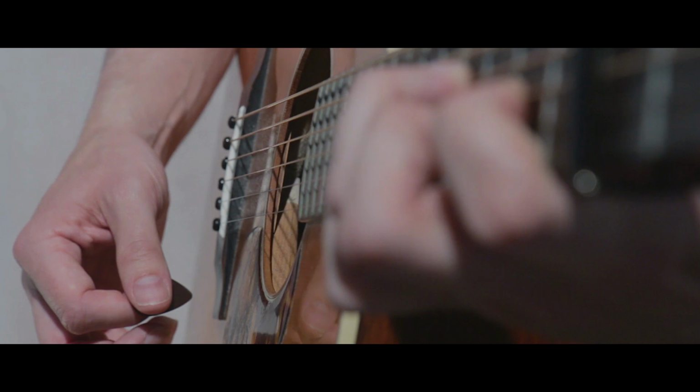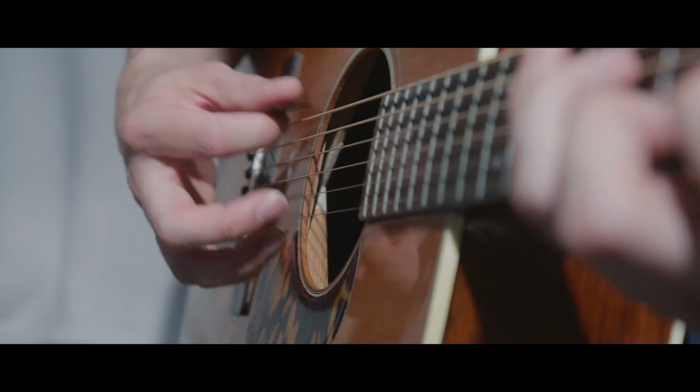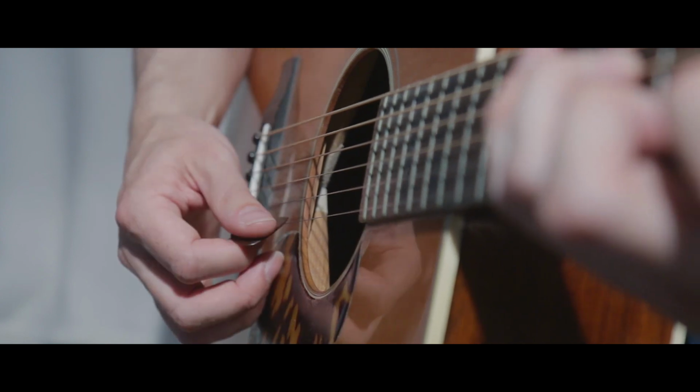This is a good example of pick attack. First you have that downward brush. With the pick slanted at this angle, it rolls off the strings easily because there's less friction, and it gives you a nice warm tone with little pick noise. It's followed by a fast but gentle strum that seems to bounce off the strings.